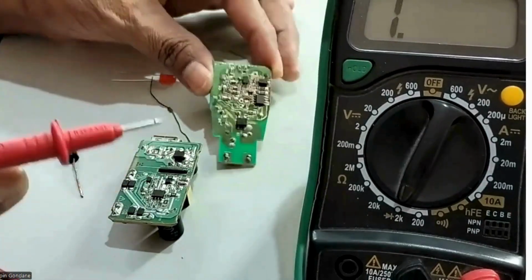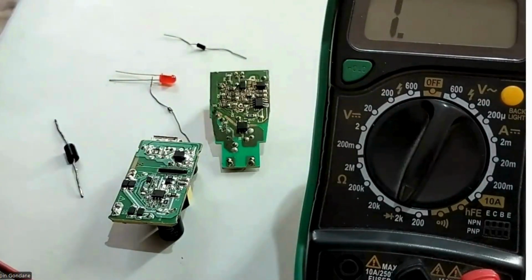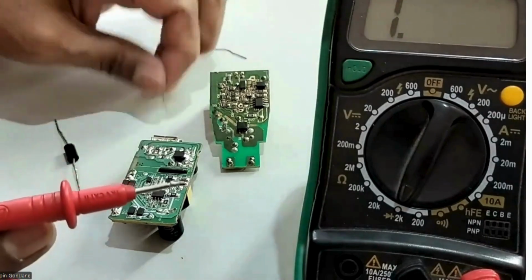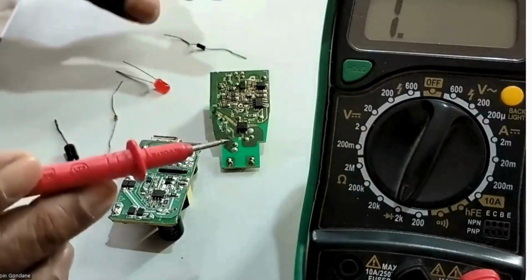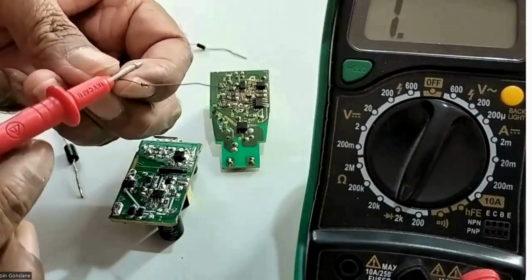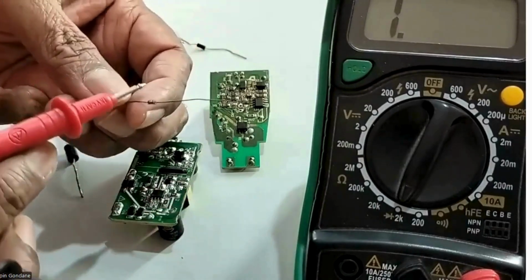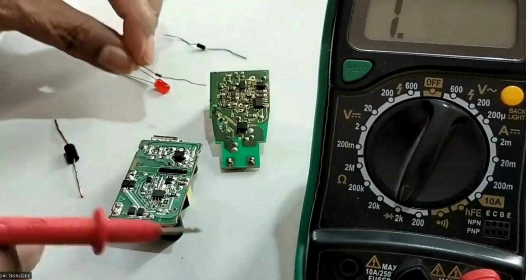Please remember, mainly diodes are used for rectification purposes. Of course, they are used for regulation also. The Zener diode will be used for regulation. And the signal diodes are used for converting the signal or detecting the signals. So these are the functions of the diodes.